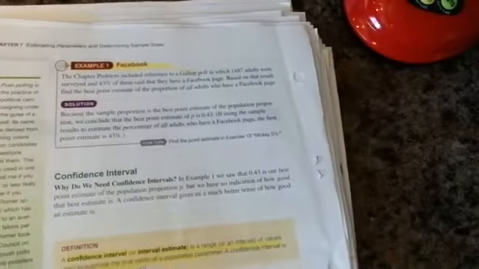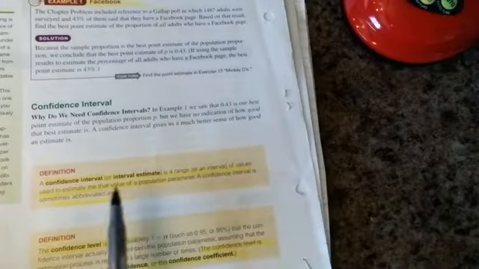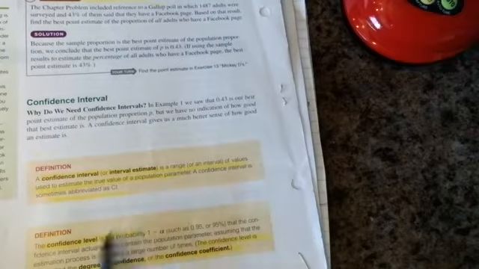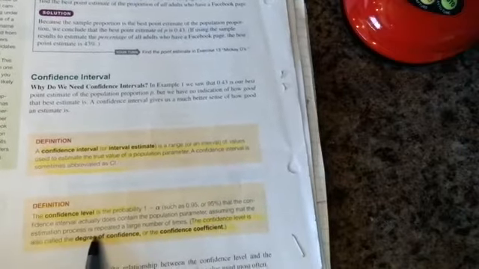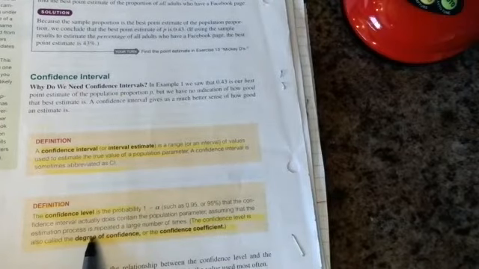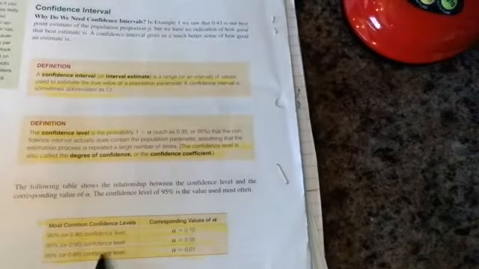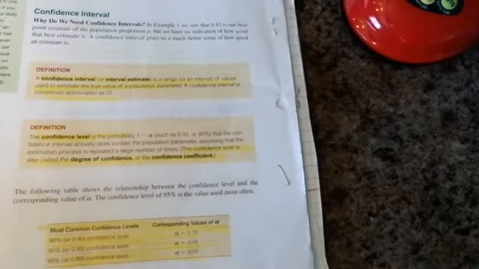Here, there is some terminology that we are using: one is a confidence interval, confidence level, and here are some numbers that we apply in the problems. All right. Again, we understand all this when we go to the examples.